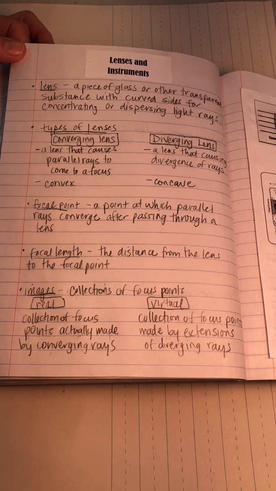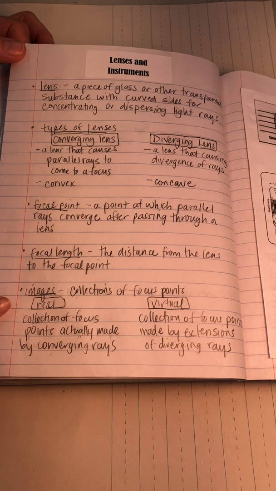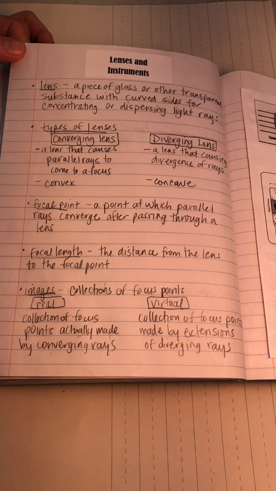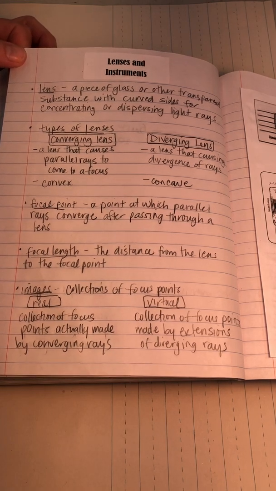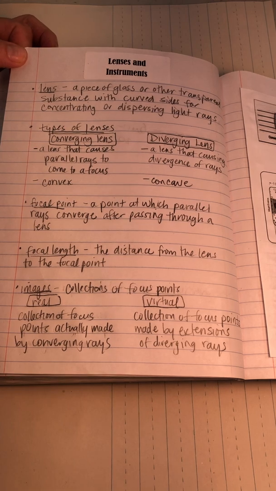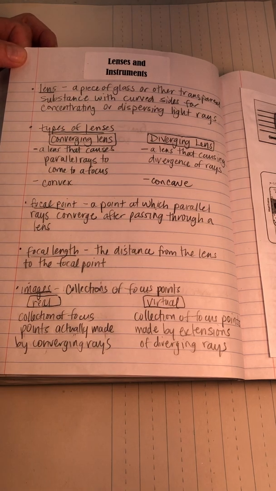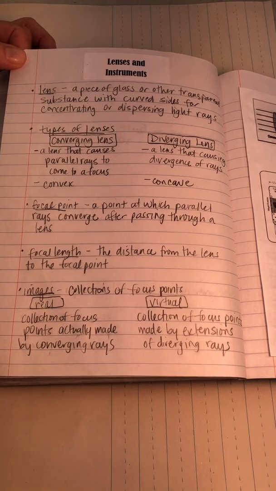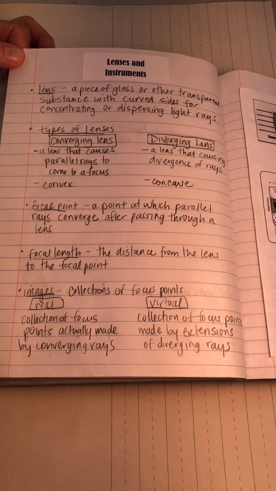Now the image can be what they call a real image. You can see a collection of focus points actually made by converging rays. So these are the ones that are actually being made as the rays are coming down together and converging, versus a virtual image, which is a collection of focus points made by extensions of diverging rays. So the image being from the extensions of the rays that were actually diverted, you would get the virtual image.